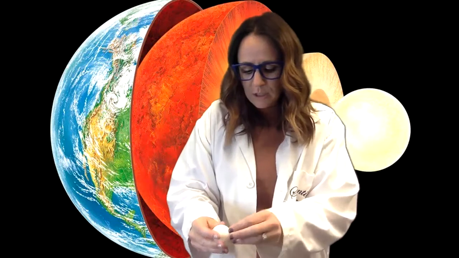I like to take a look at a hard-boiled egg to compare the Earth's layers. Let me crack this open. Okay, now you can see I've made all these tiny little plates or cracks in my egg, which is called the crust. So this outer part of the egg is just like the Earth's crust right here. That's where we live. Now, if I was to peel that crust away, you would then be able to see the Earth's mantle. So this would be the mantle right here.